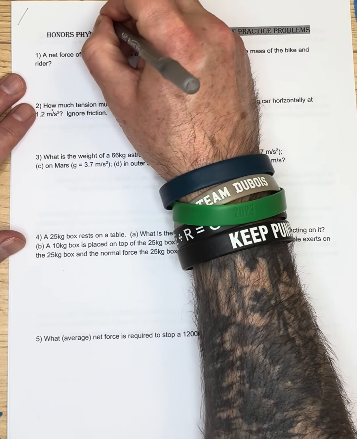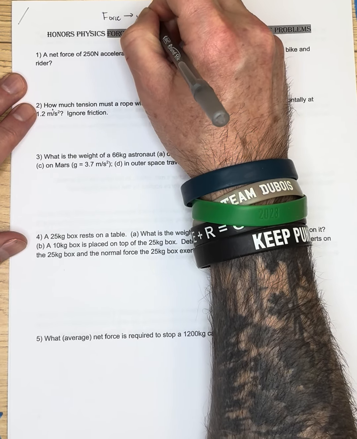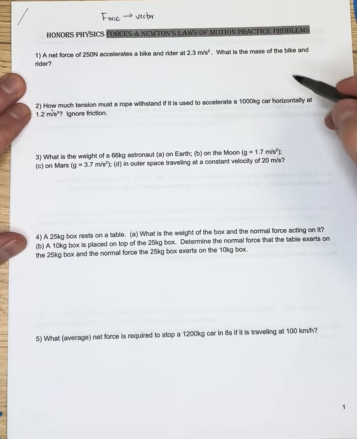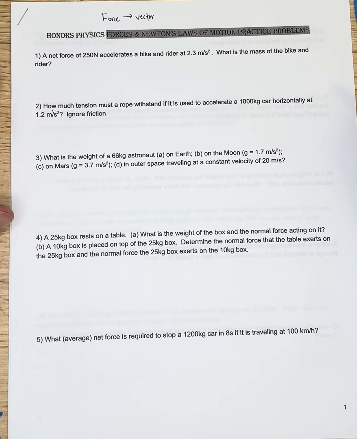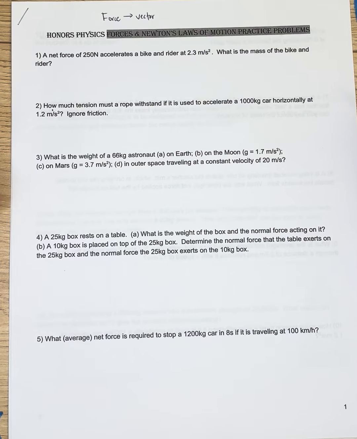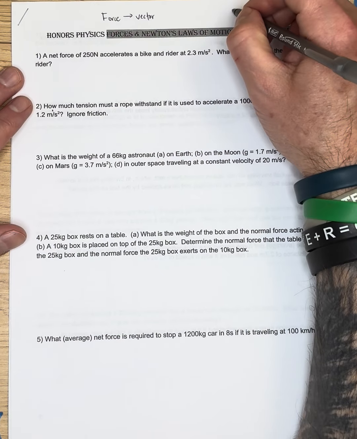Remember that force is a vector, and like any vector, that means you have to take into account magnitude and direction. So you'll see as we go through these problems that after initially identifying what forces we're working with, once we start substituting values in and doing calculations, we use positive and negative signs to show direction. So direction matters.